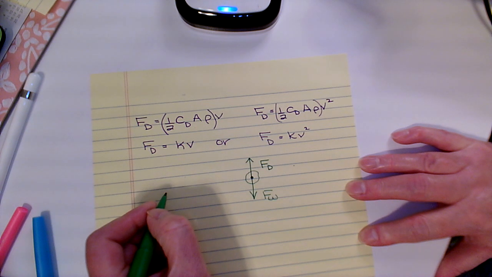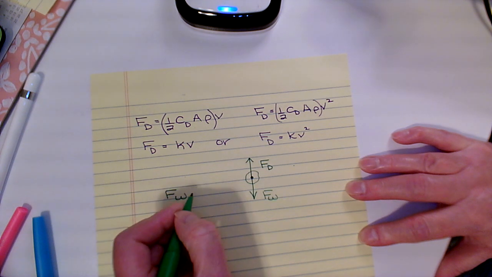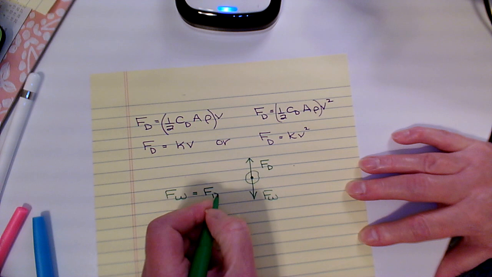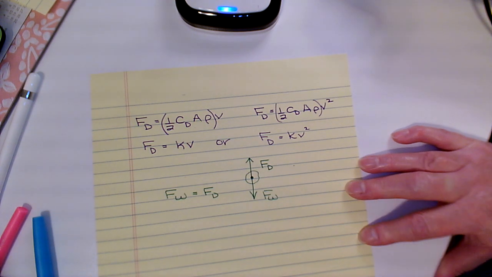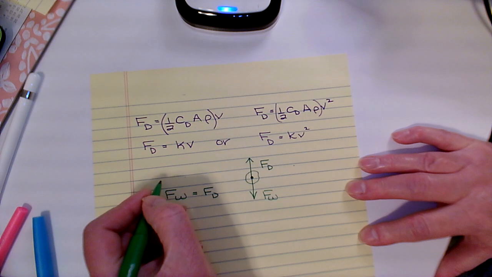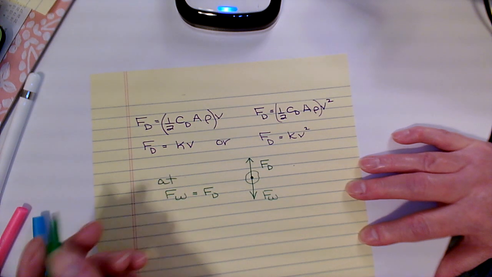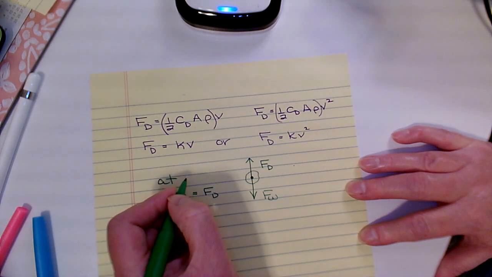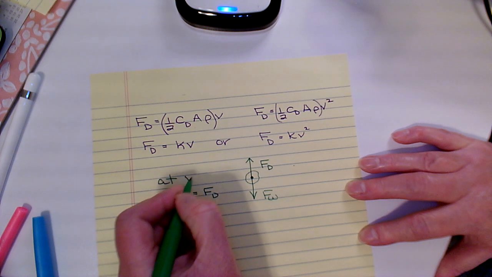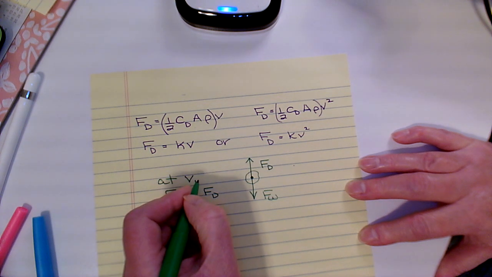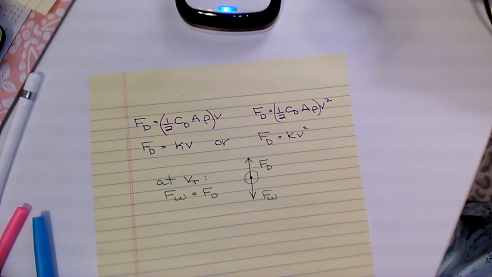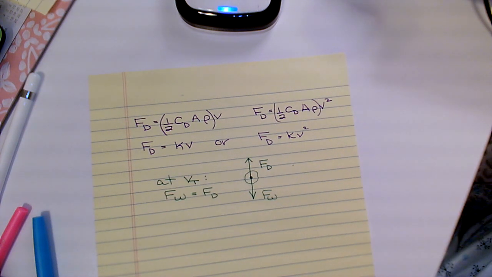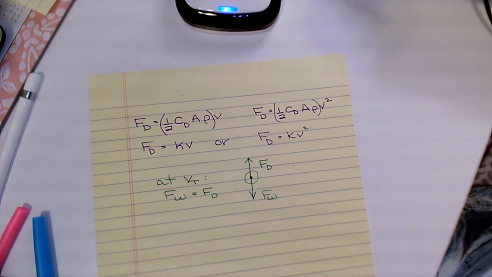So what's important to know is that if Fw equals the drag, then I know that my wad of paper is not accelerating as it falls. Instead, it is now at terminal velocity. So I could say that when you reach terminal velocity, and this is a lowercase v with a capital T, that stands for terminal velocity. So when something has reached terminal velocity, it is no longer accelerating, and we know that Fw equals Fd.